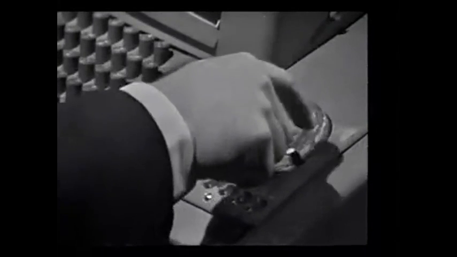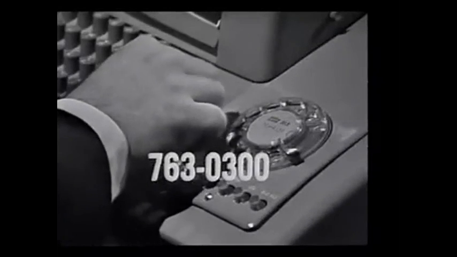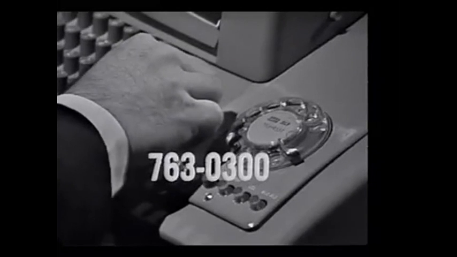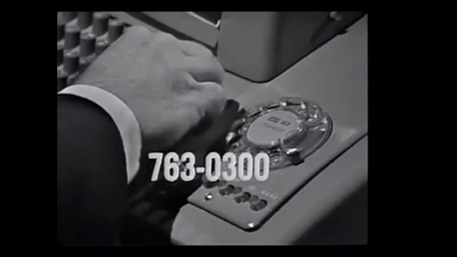Now I will dial the number, 763-0300, or in the Centrex system, just 30300. And now the computer is coming in. I will turn the volume down.